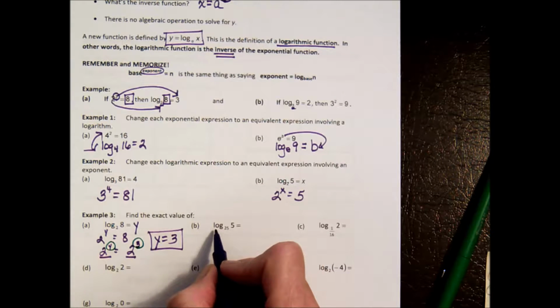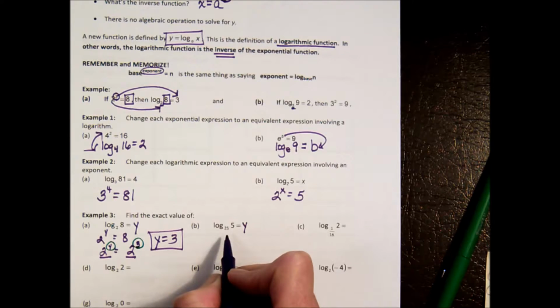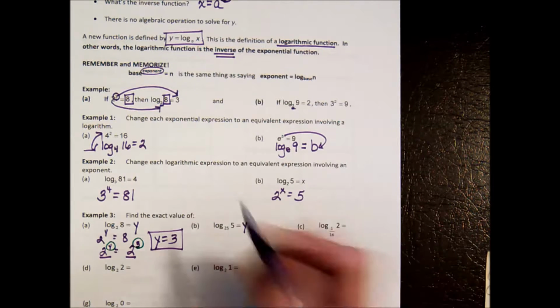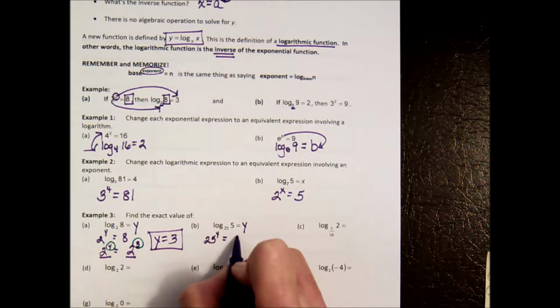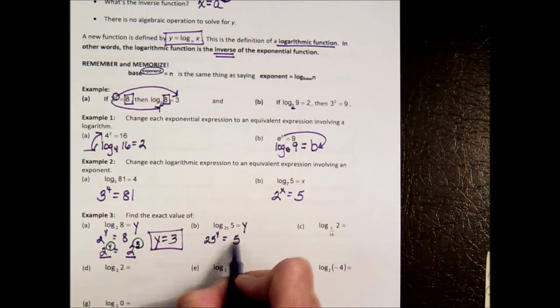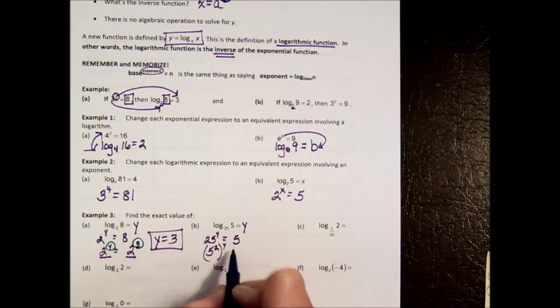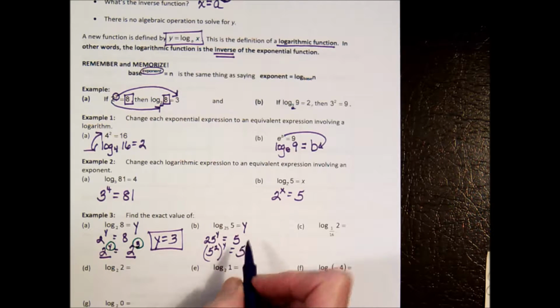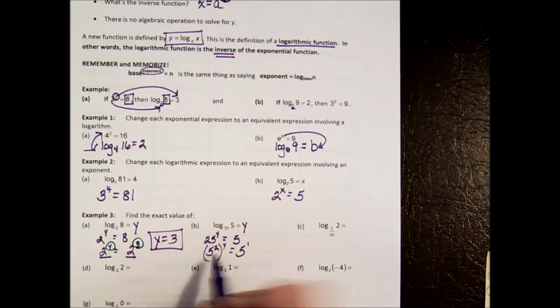Here we have log base 25 of 5 equals y. Changing it again into exponential form, we would have the base 25 raised to the y is equal to 5. Now, this one is a little tricky. I can't turn the 5 into a 25, but I can change the 25 into a 5. So that is 5 squared to the y is equal to 5, and we could say to the first power. Now I have the bases the same, 5 and 5, and how do you do inside-outside exponents?